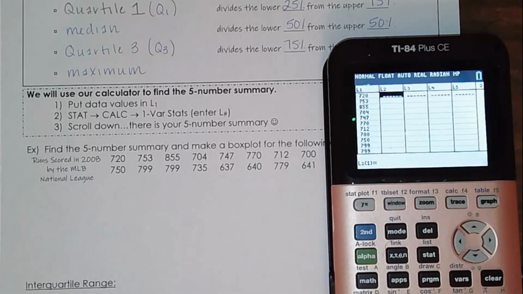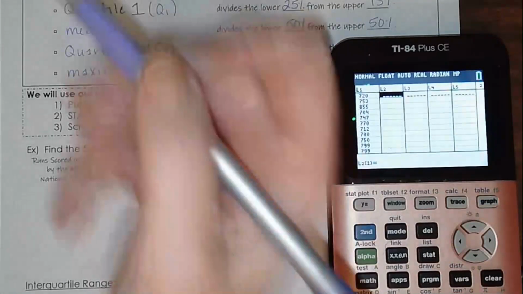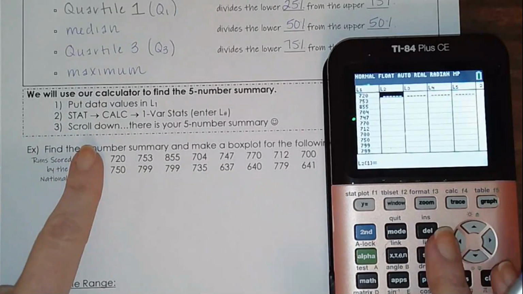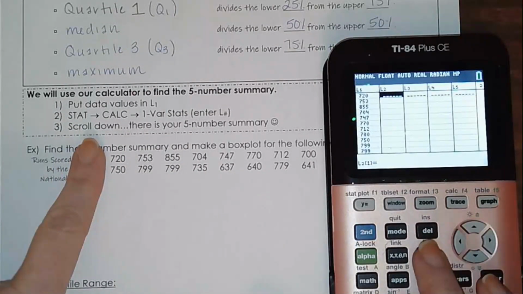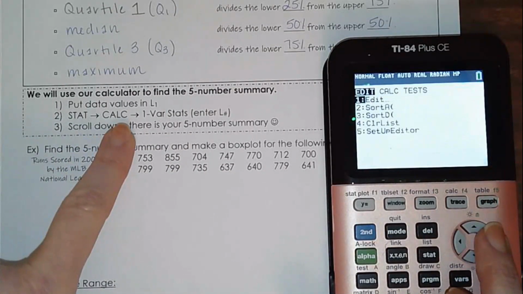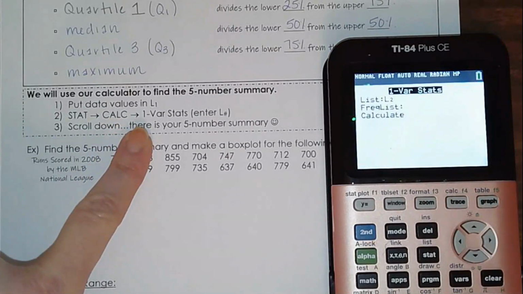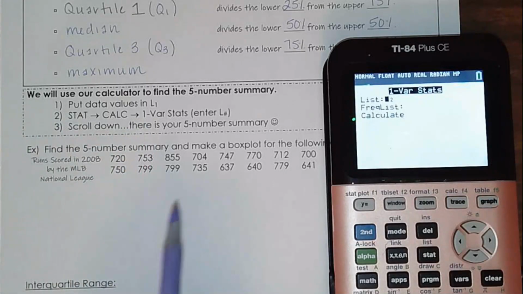Okay. So you guys, we put the data values in list 1. Next, it says go to stat, which is right by the left arrow key. And then arrow over to calc. And hit number 1 for one variable stats. Now, enter your list number. I put my data in list 1.